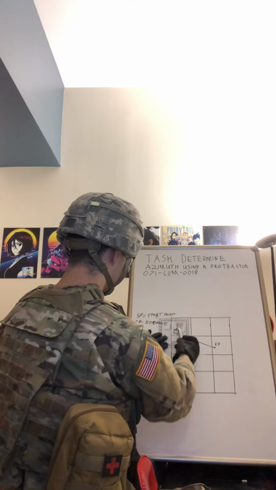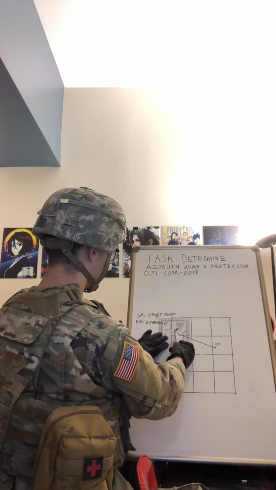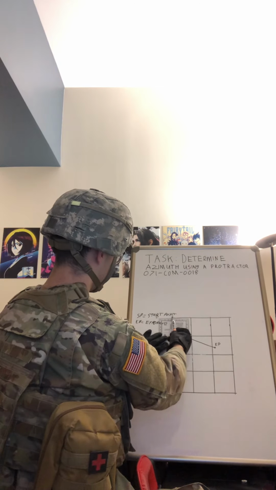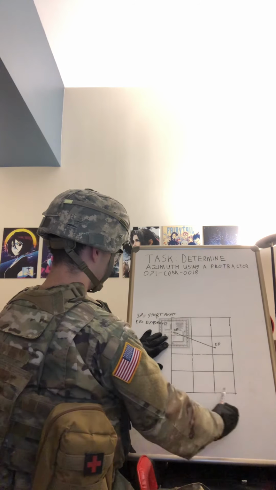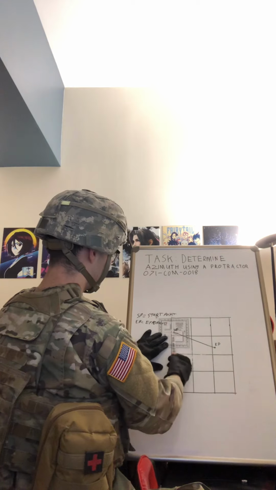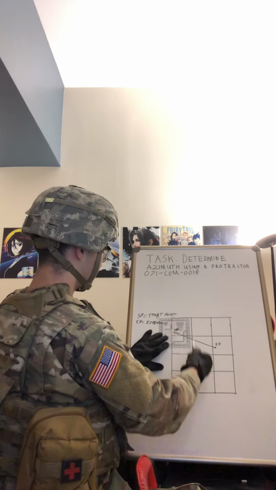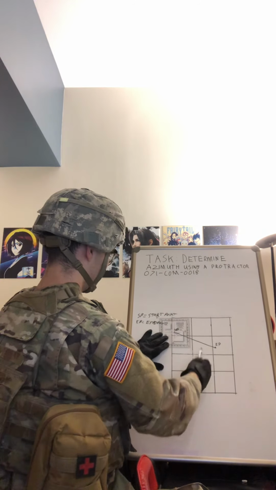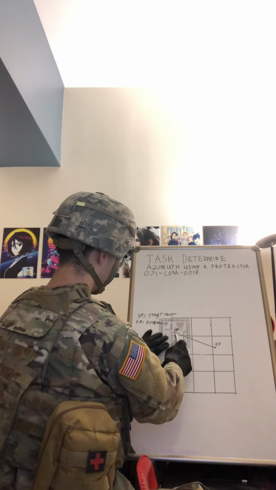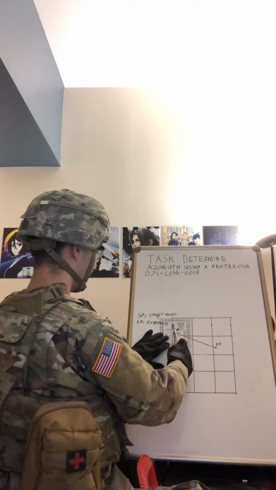To do that, you have a line in the middle of your protractor. You verify that with the grid squares, that your line is vertical with your grid squares, then obviously it is facing north and that it is straight.